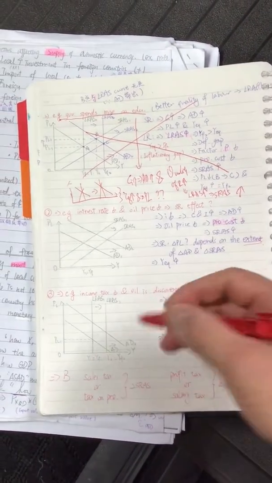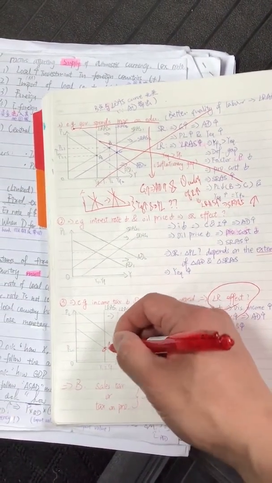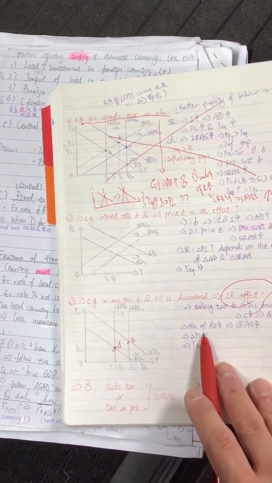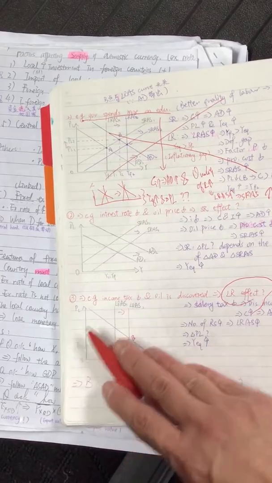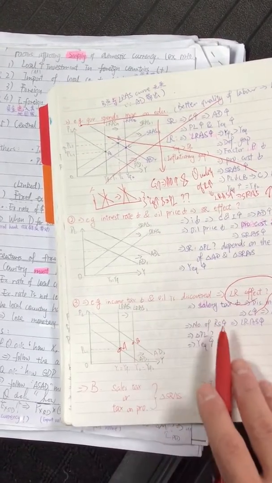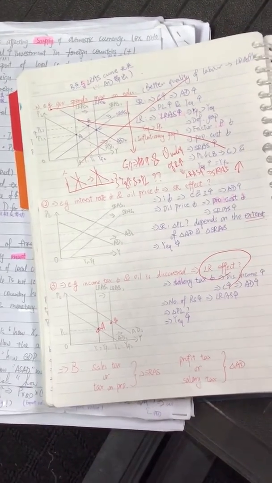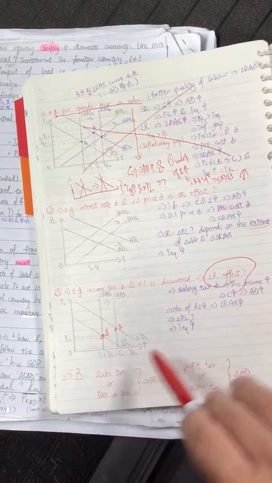So that's why the change will be from originally point A now become point B. So that's why the change in price level is uncertain. Depends on extent of AD and long run AS. But the real GDP must increase. Alright. So there are some remarks as we shared before.